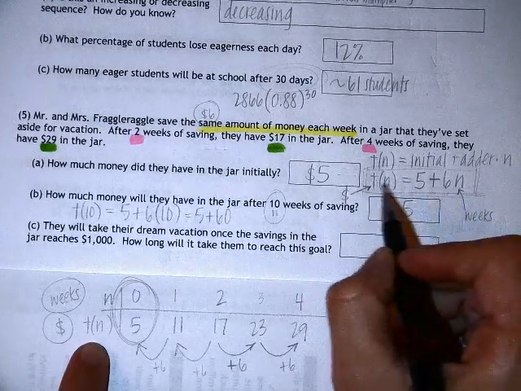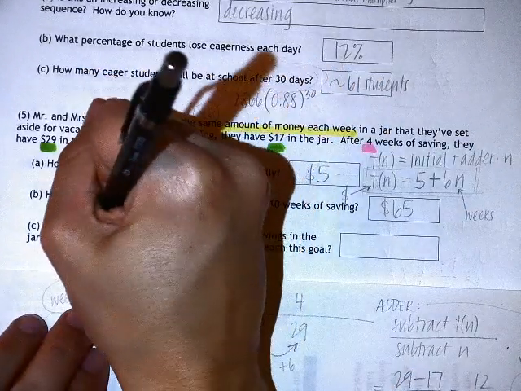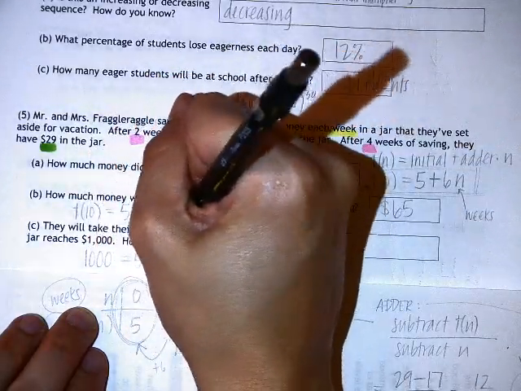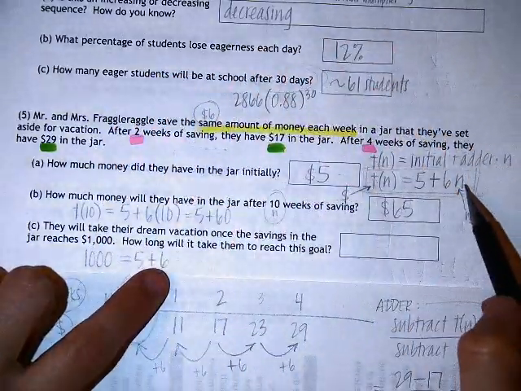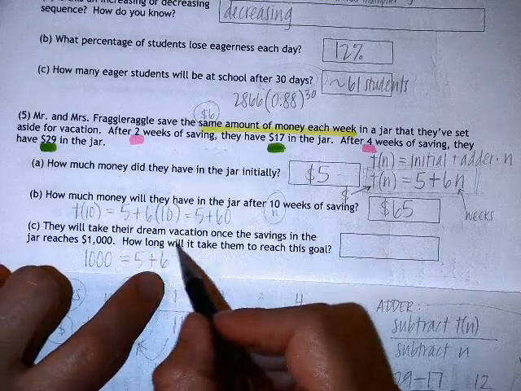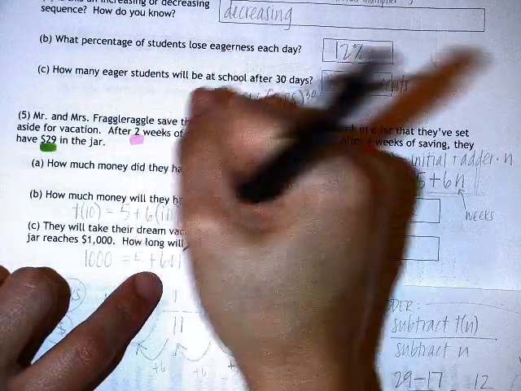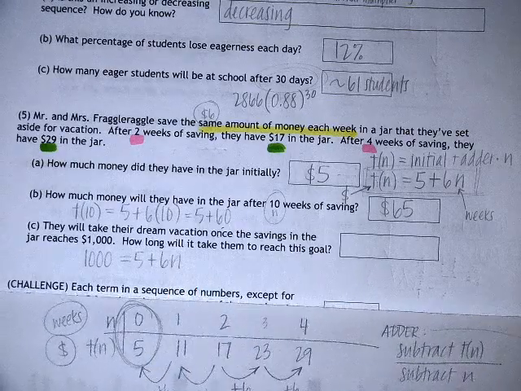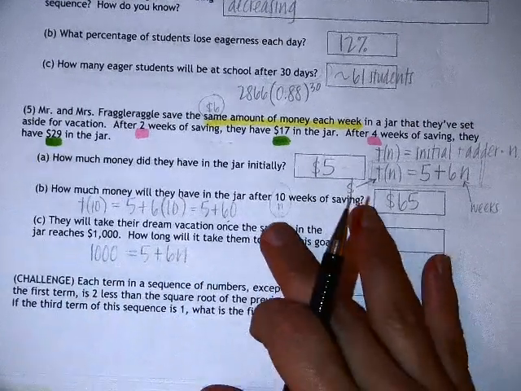So I'll copy my equation, but instead of t of n, I'll put 1,000 equals 5 plus 6, and since we don't know how long it will take, in fact that's what the question's asking, I'll just put the letter n to show a variable. We don't know how long it will take, so I'll use the variable there to say we don't know.